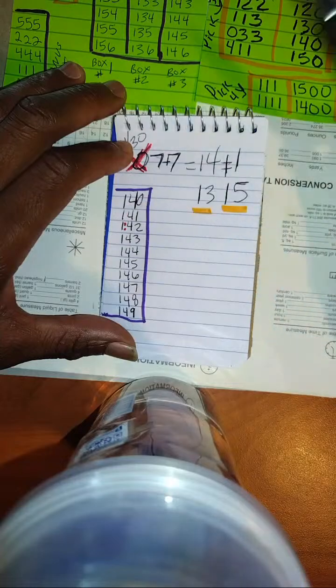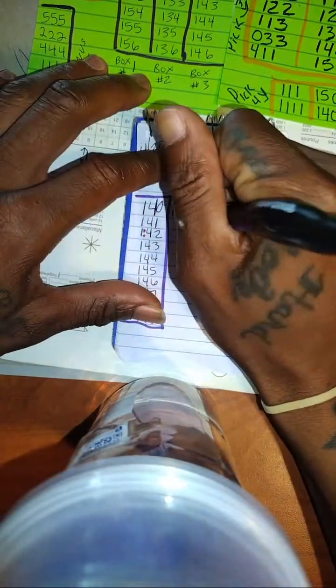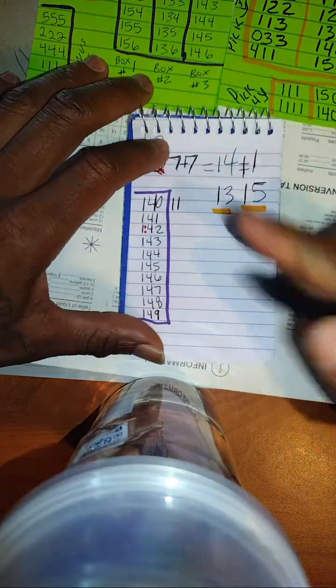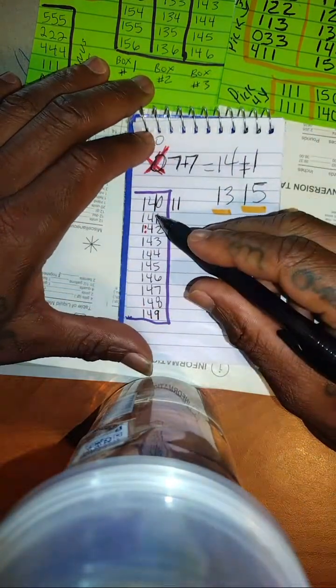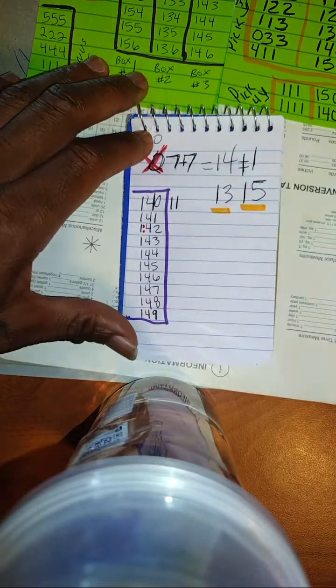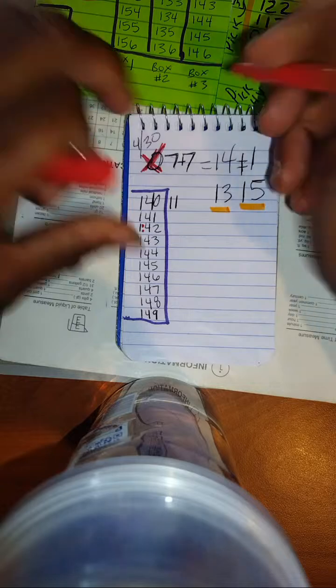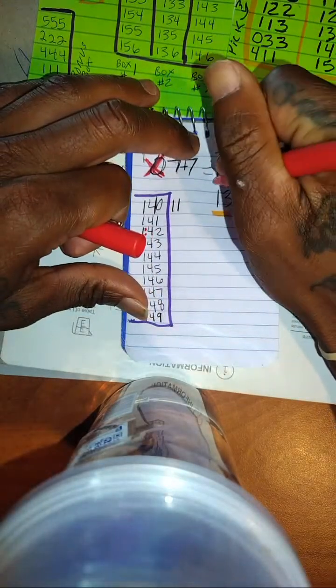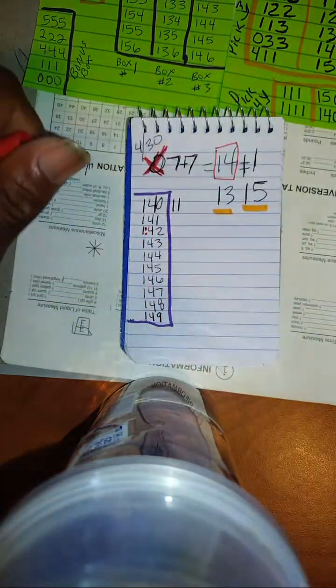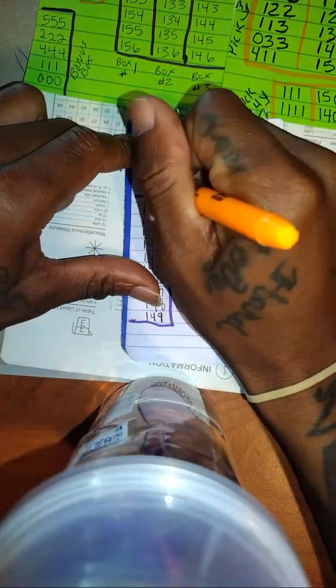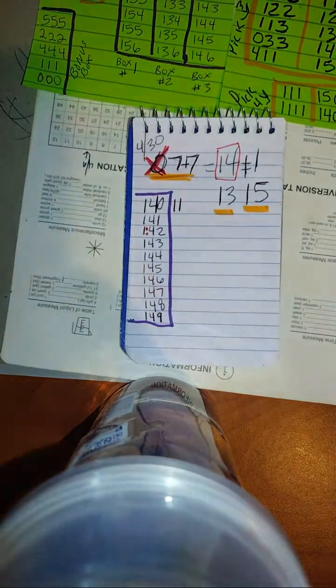That turns my pair to 11, off of having a 14 sum, which is what we got last night in Ohio. This is my sum.